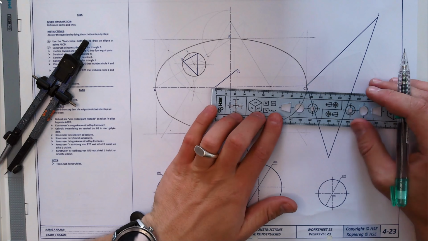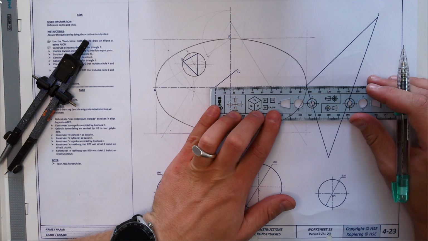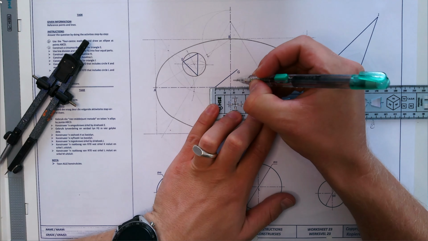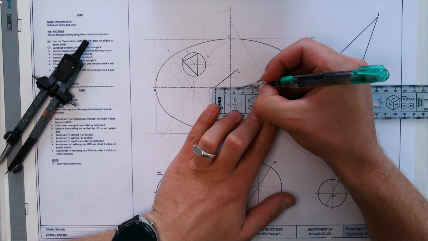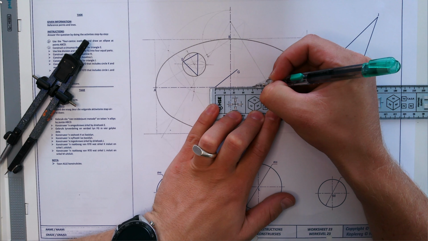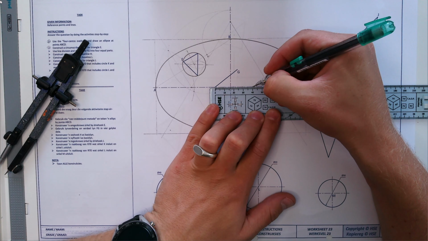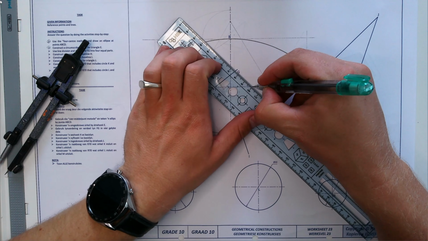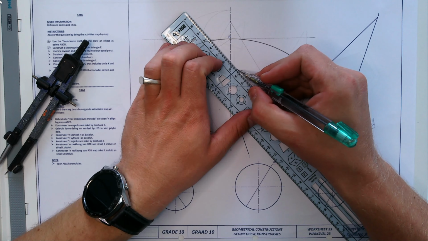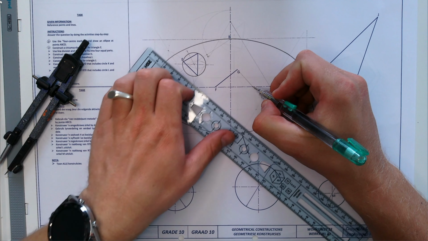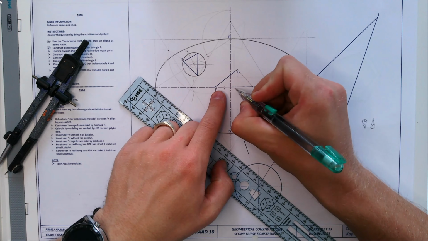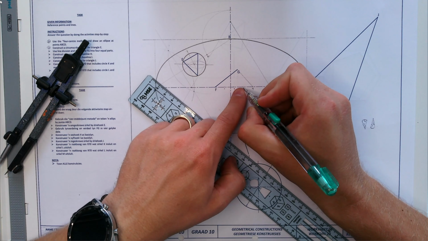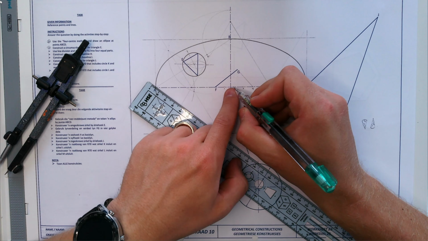On that line, I'm going to do a division of 4. So I'm going to say for each 10 millimeters, I'm going to make a mark on that center line. And the last point, which is 4, I'm going to take to point G. So there's 1, 2, 3, 4. For each 10 millimeters on that line, I've made a dot.